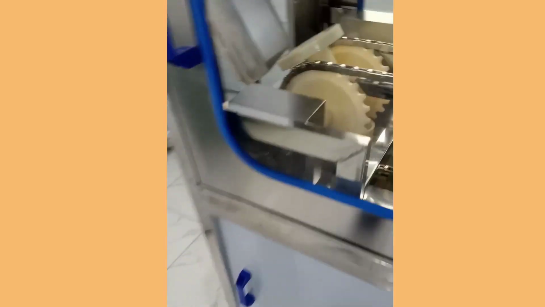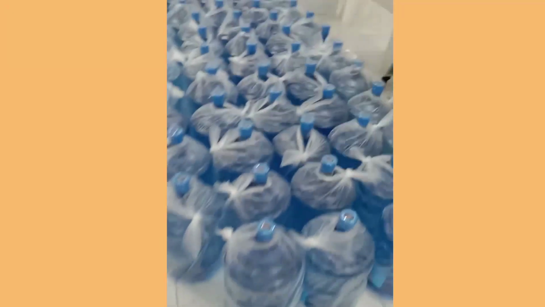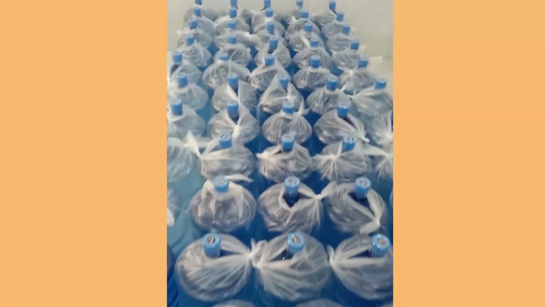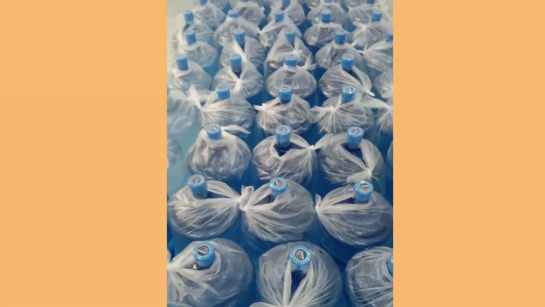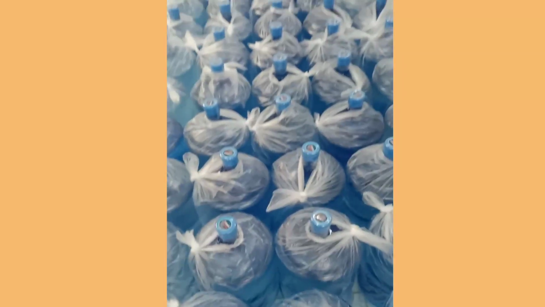Then we have this one as well. This is the one we use to do all this job you are seeing here. You can see the jobs have already been done. These are dispenser jars. They have been filled up. We have purified water inside of them. Okay, this is the one that does the work.